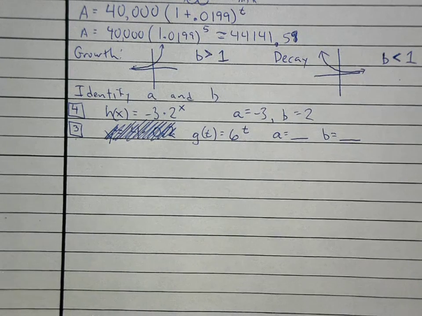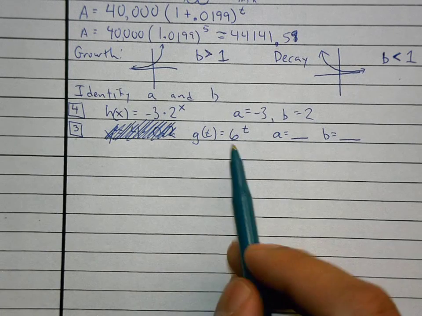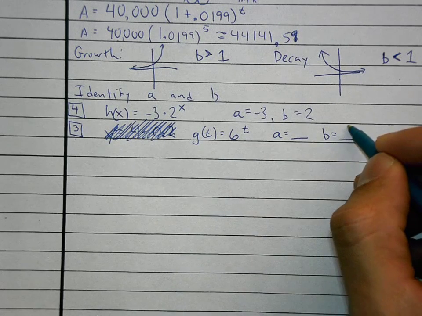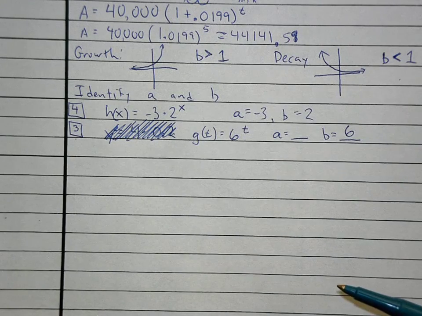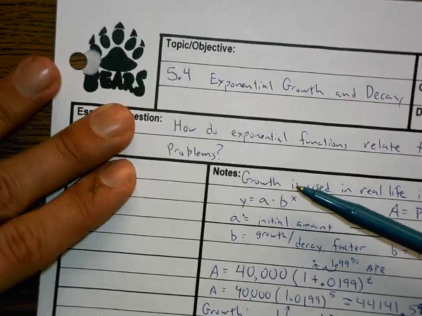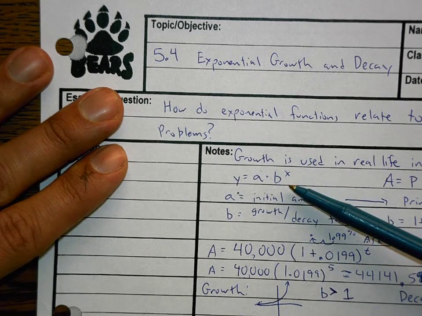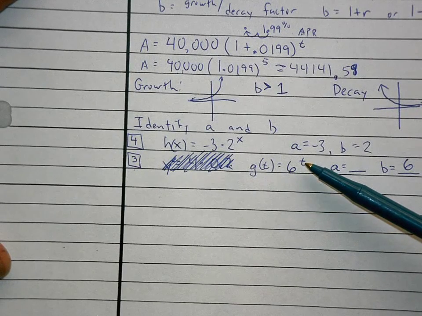Okay. Good discussion. I heard lots of right answers. The 6. Is it A or is the 6 B? Say it out loud. B. It's B. It has to be. Let me show you why. For anybody confused, if I go back up to here, the B is always the thing that's the base of the exponent. So when I look at this problem, here's my exponent. What's at the base of the exponent is a 6. That has to be your B.